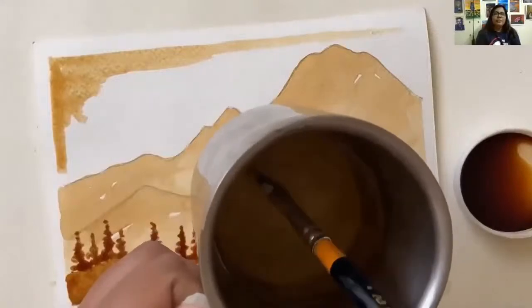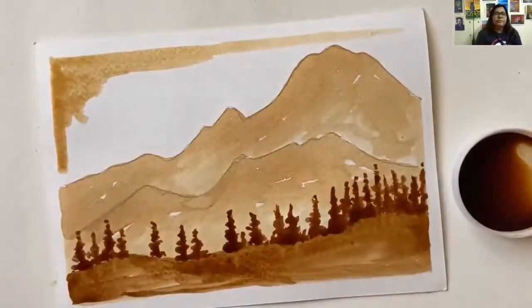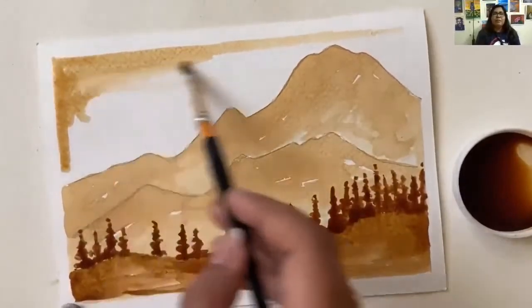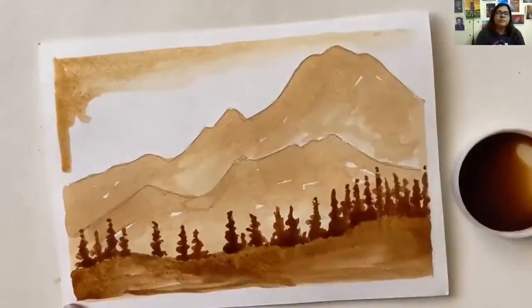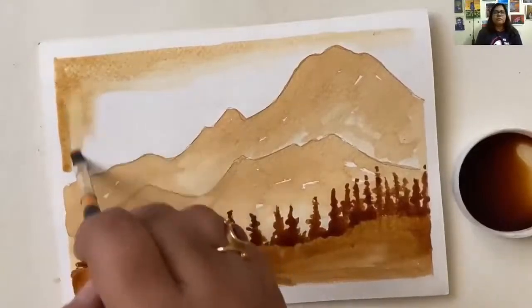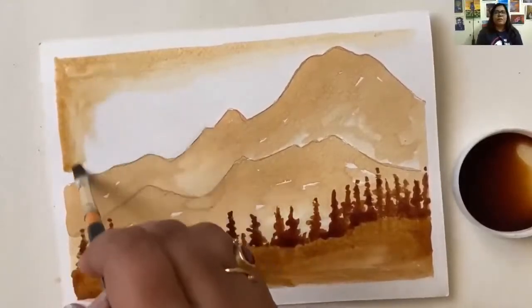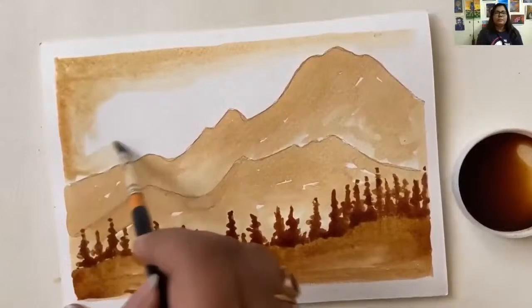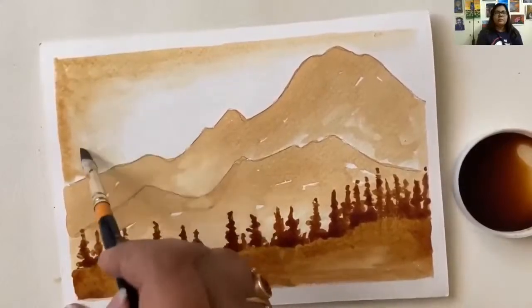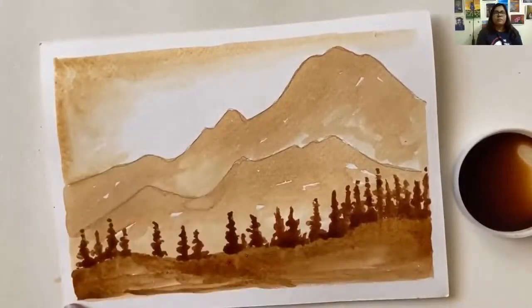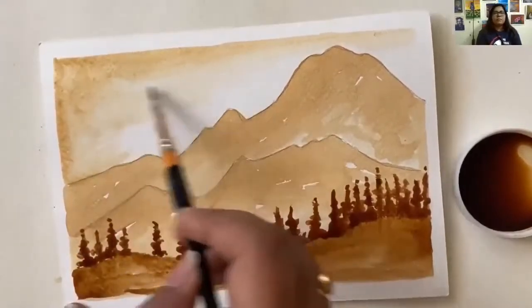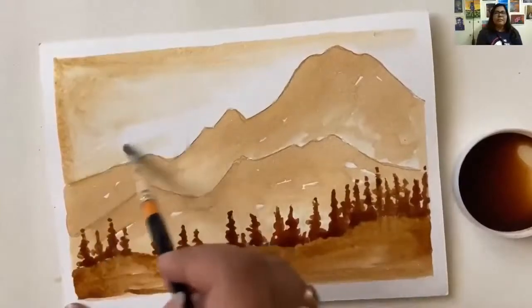Just drag the color downwards. Nicely paint it up.